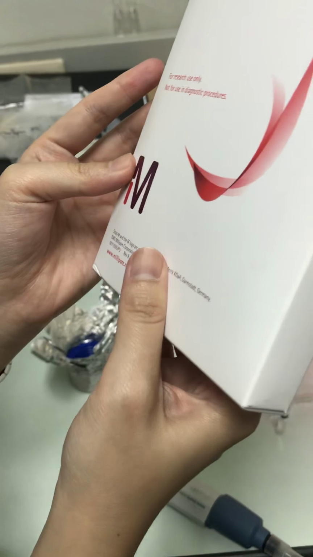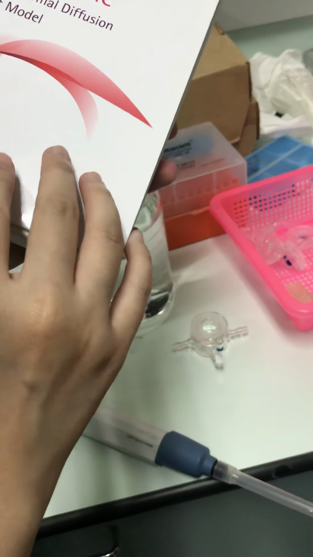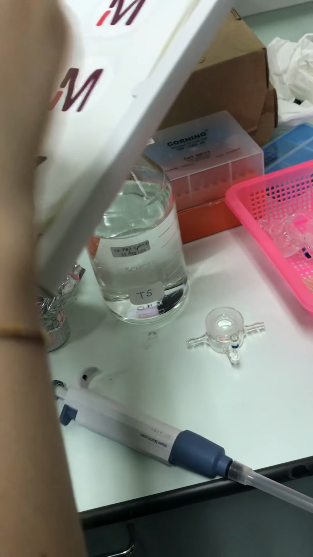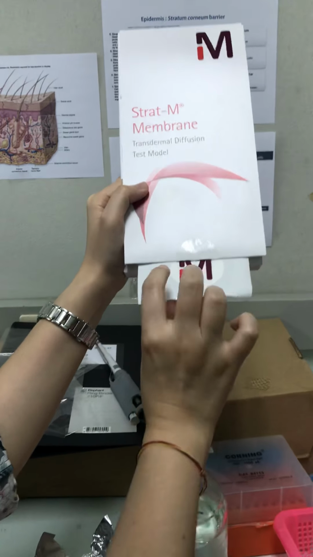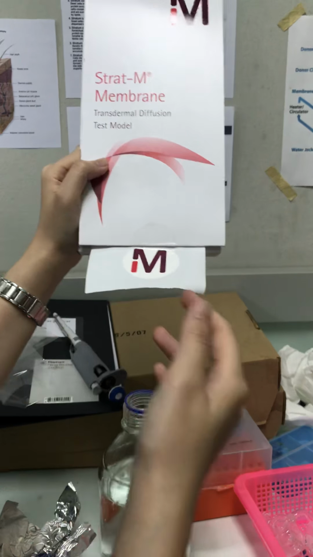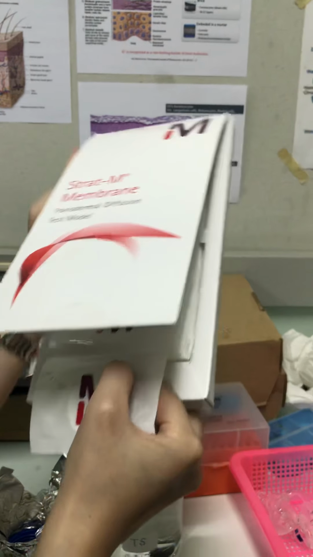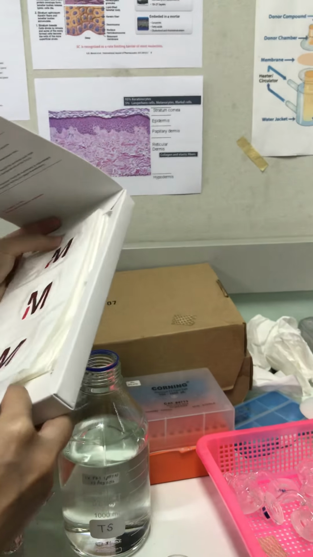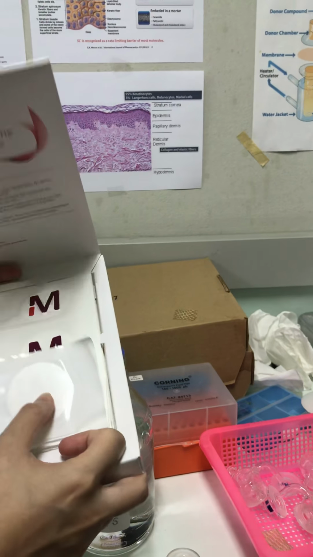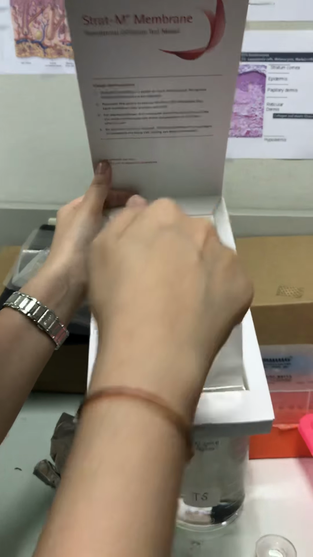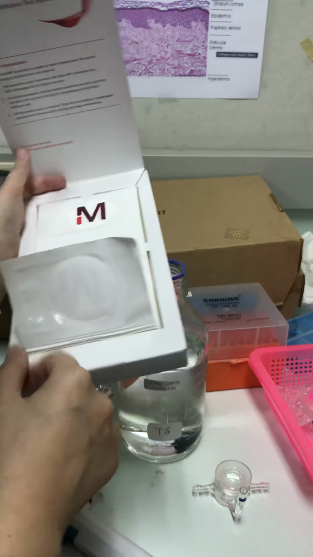30,000 baht for about 60 membranes, so about $1,000. It looks like this. It's only the stratum corneum layer, so we can use it instead of the chest snake skin. I tried it before and I think it's really good, because the result does not have high variation, since every membrane is the same. It is better than the snake skin.